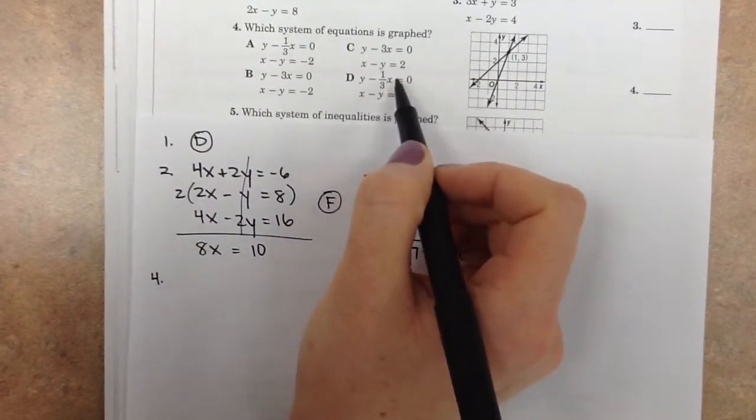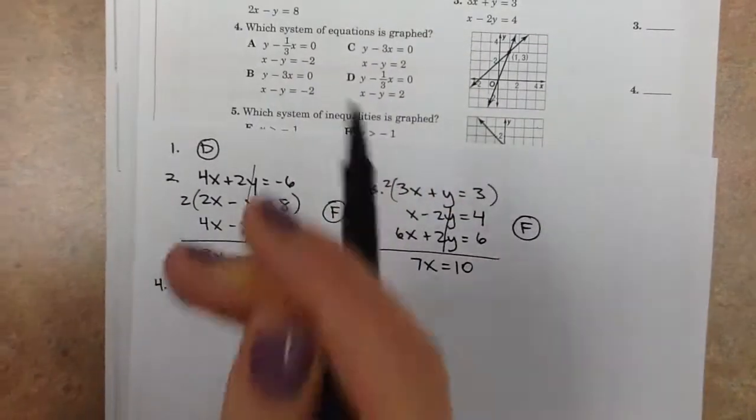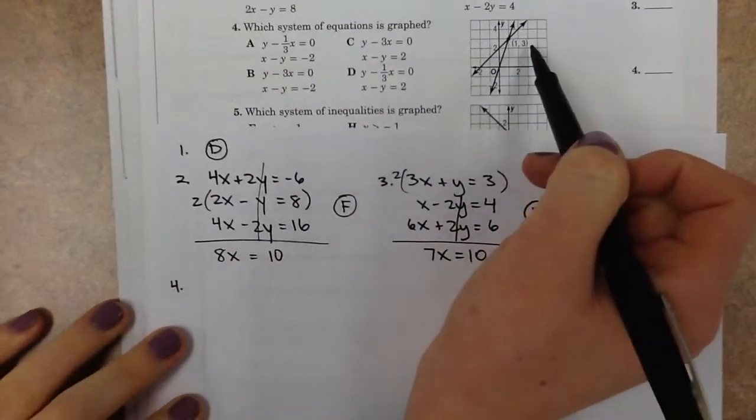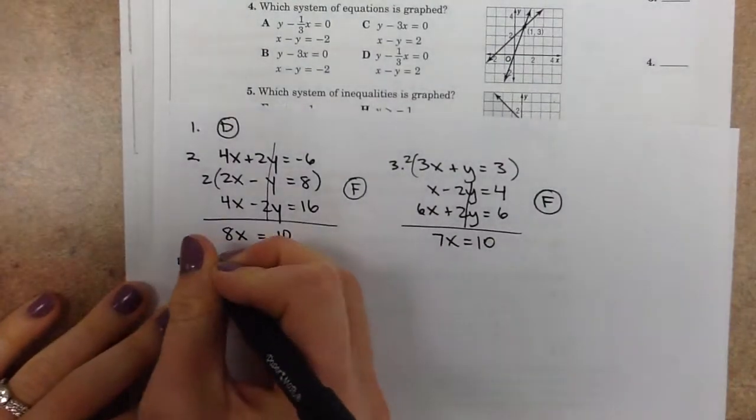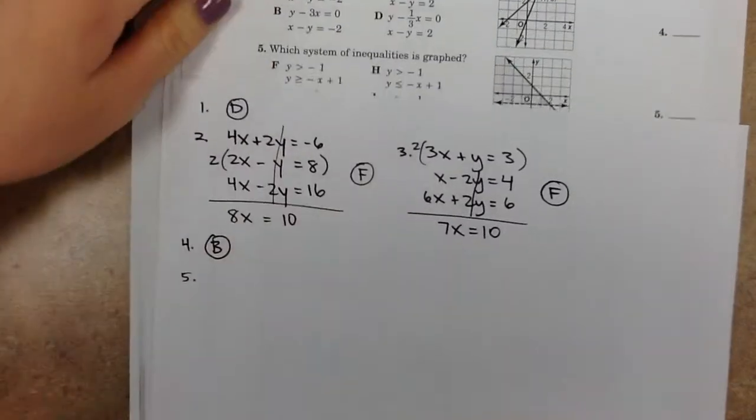3 minus 1/3 equals 0. Nope. And then 1 minus 3 equals 2. Nope. Okay, so it's got to be B, just by plugging in this one point. So multiple choice was very, very helpful there, that they gave you all those options. Okay, number 5, looking at something similar.